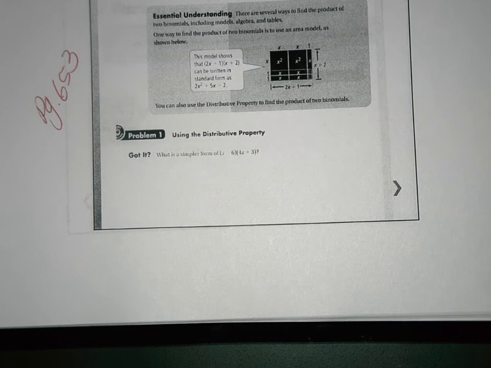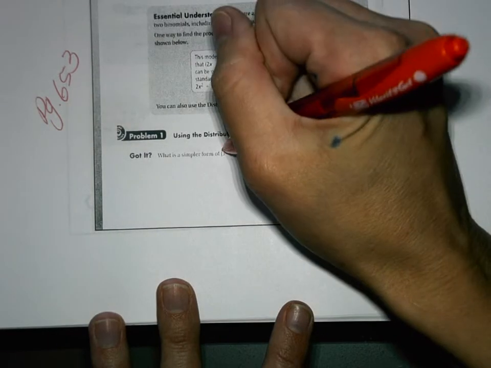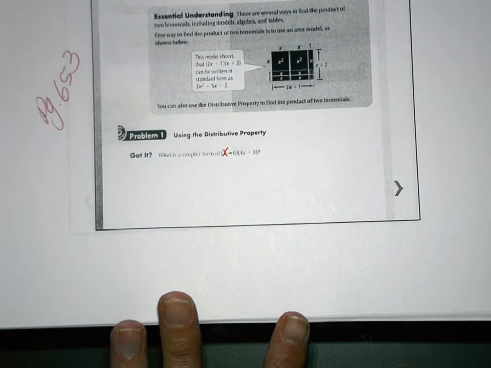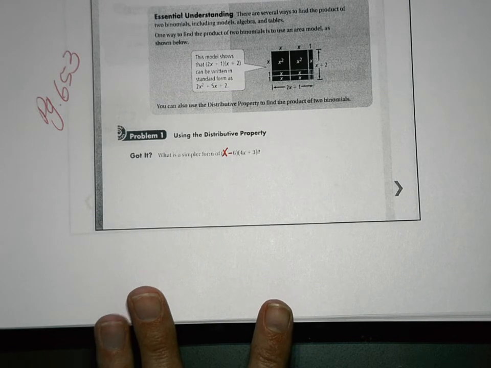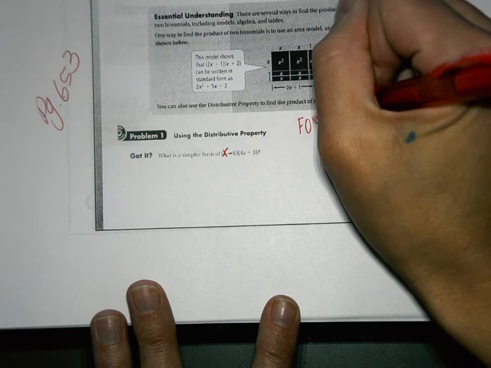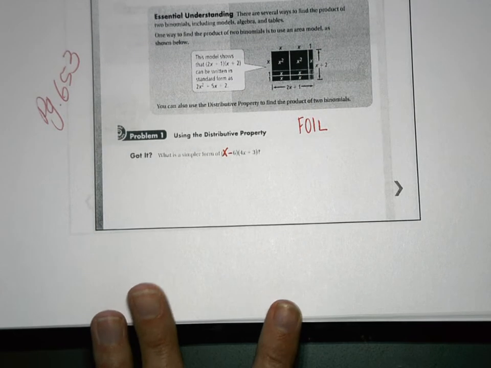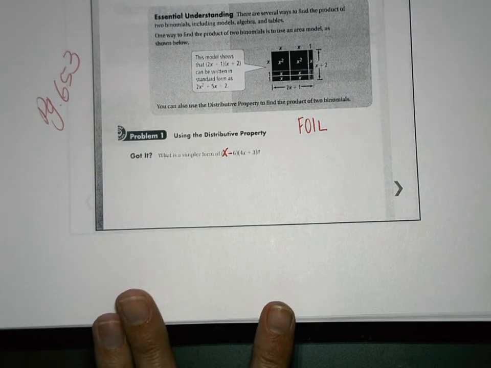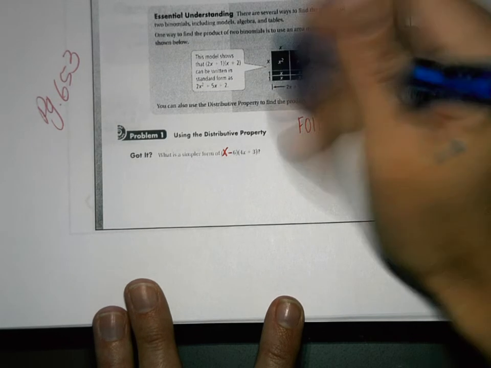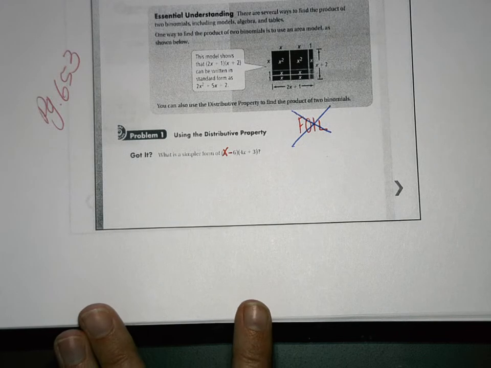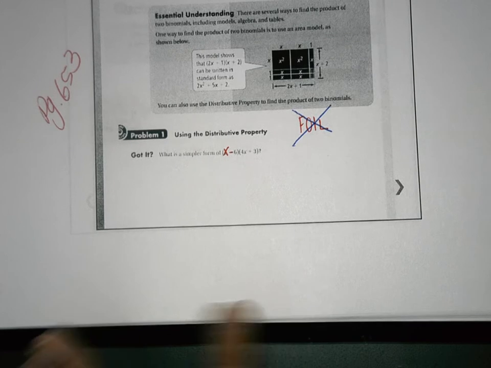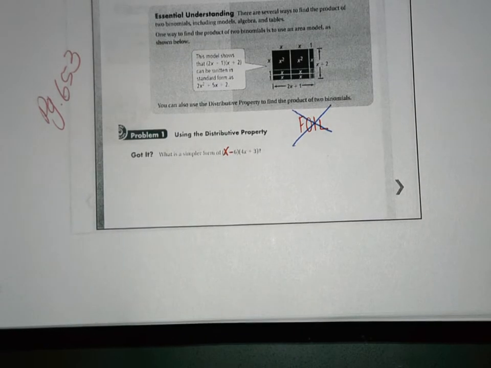One way to multiply binomials is by using the distributive property. A lot of people call this method FOIL. Some of you might have heard the word FOIL before. Does that sound familiar? Like tinfoil? I am not teaching you this. In case you've heard of it, I'm not teaching it to you. If you really want to know about it, I can tell you what it means later. But it doesn't work for every problem, which is why I'm not going to teach it to you.